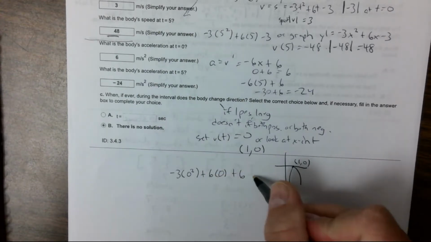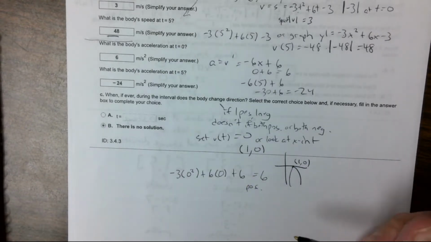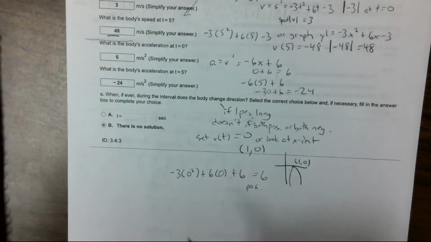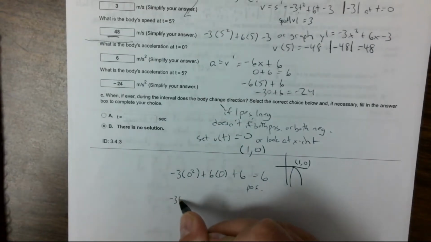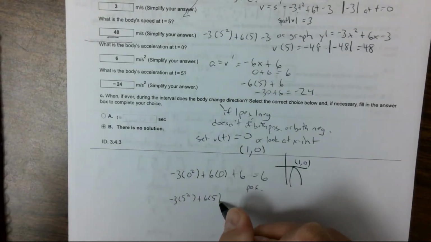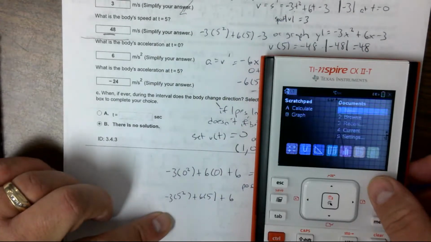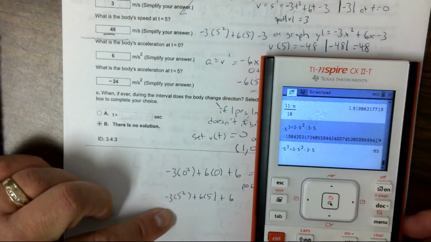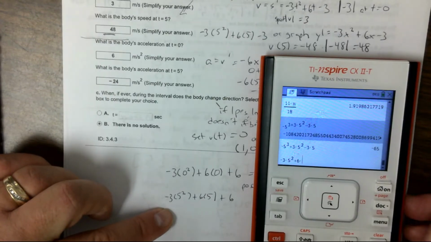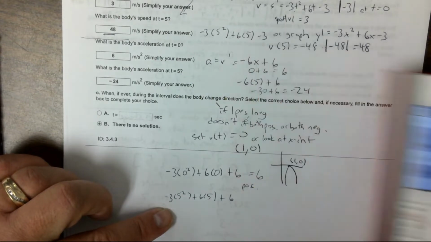That gives me 6, which is positive. And we're talking about the whole interval, so we're looking at 5 also. Negative 3 times 5 squared plus 6 times 5 plus 6. Oops. Negative 3 times 5 squared plus 6 times 5 plus 6. That gave me negative 39.